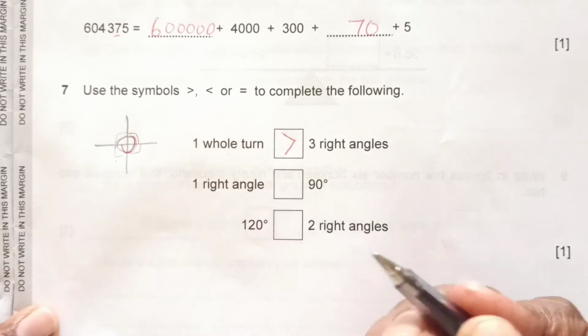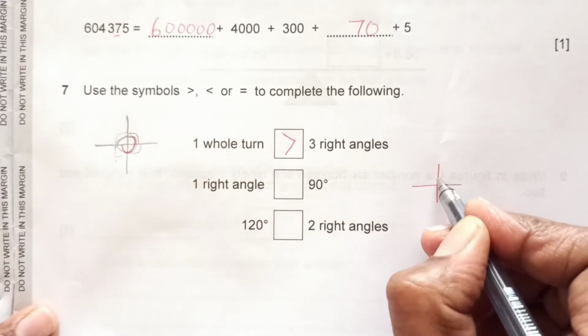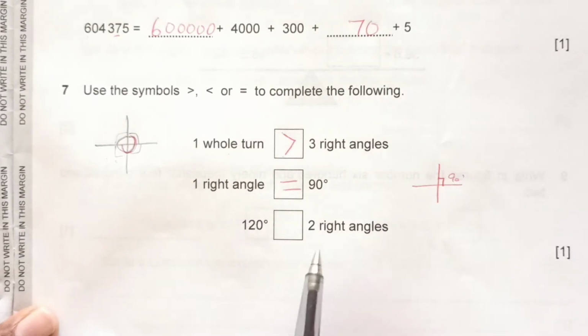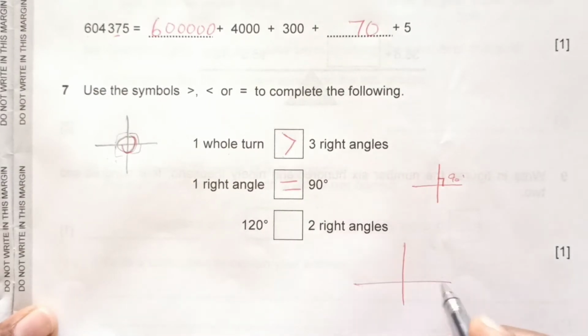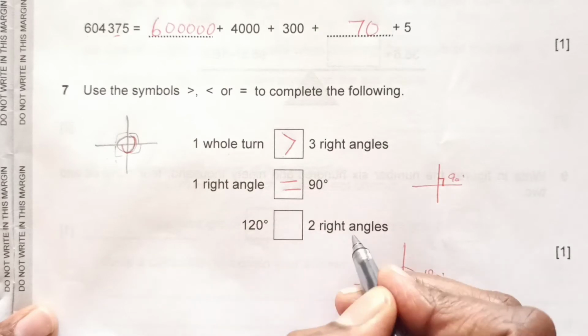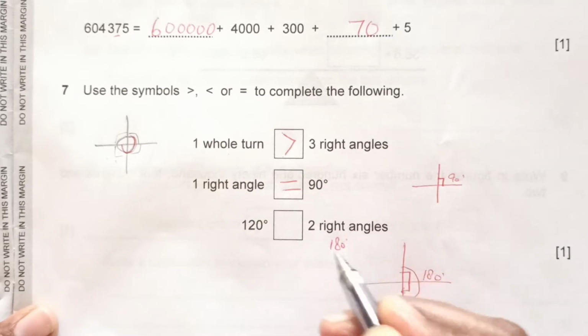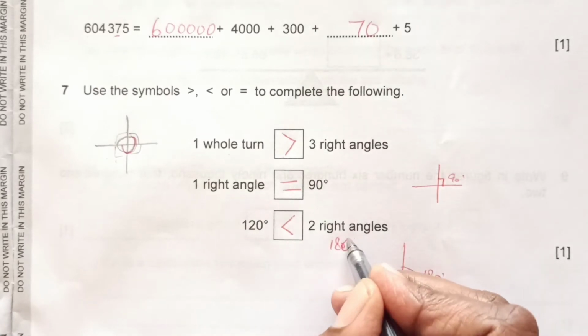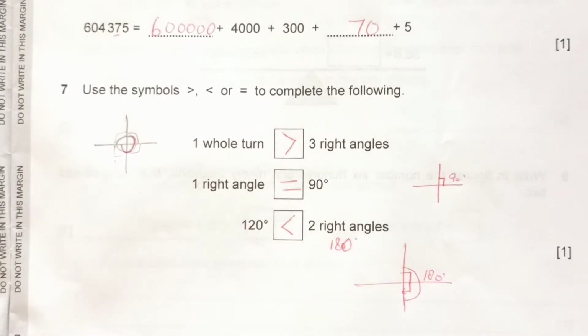So one right angle, you all know this is a right angle which is 90 degrees. So it is equal. So two right angles, one right angle, then you move here. So this is 180. So this angle will be 180. So this is 120. So 120 is less than. So two right angles are actually 180. So this 120 is less than 180 degrees. Right, I hope you got it. So let's move to the next question.